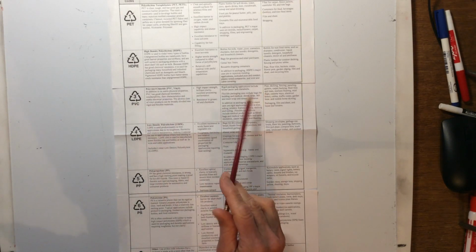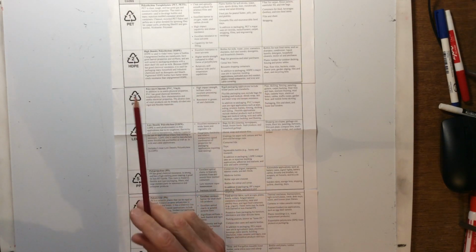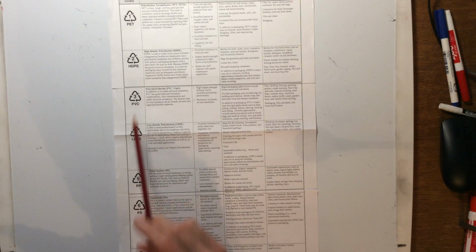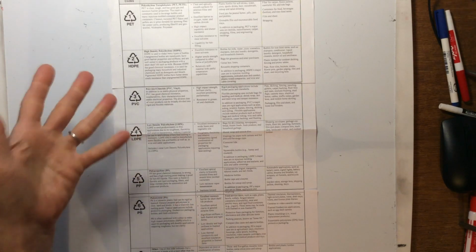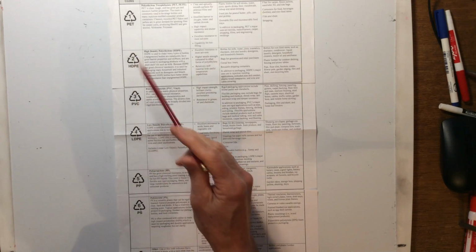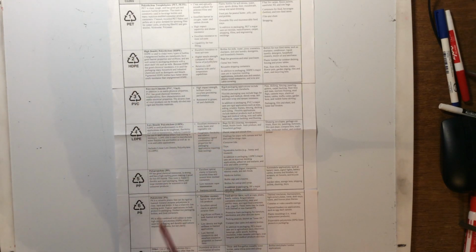Number 2, you'll see that in a lot of different applications. Number 3 is PVC. You'll see that, of course, in different applications, and in some places you might not see them. It's kind of interesting when you're shopping to look at all these different plastic containers and look up which one of these types of plastics they're made out of.